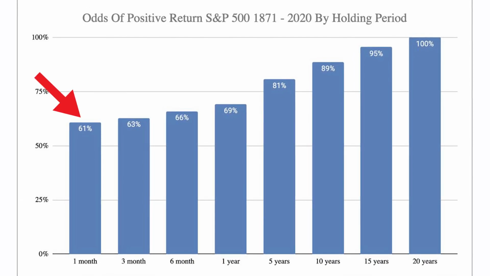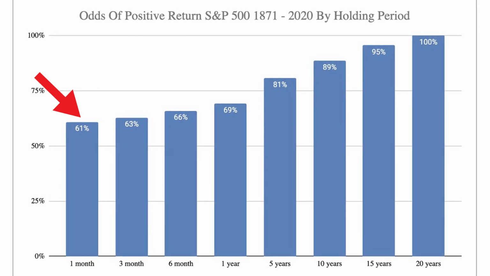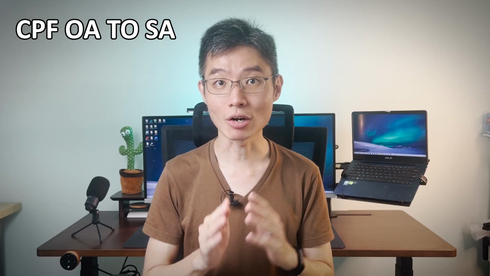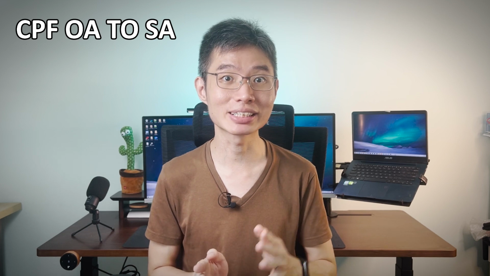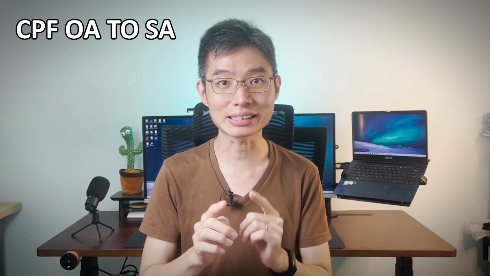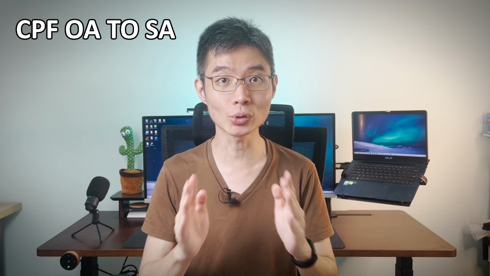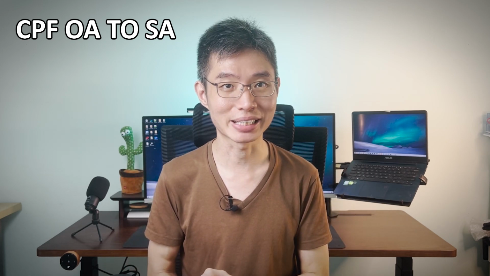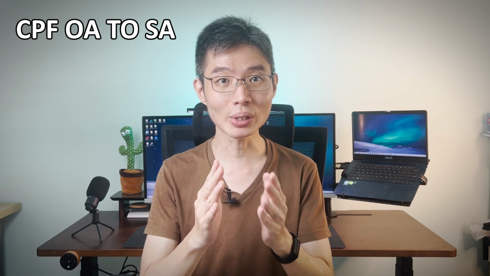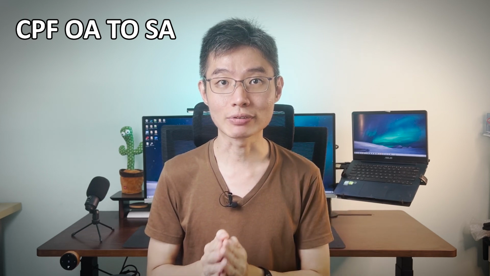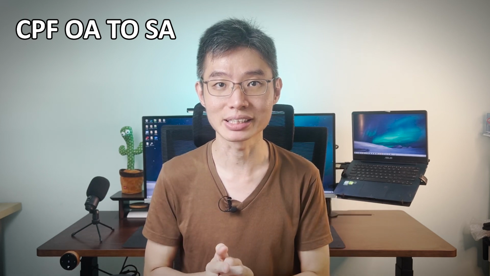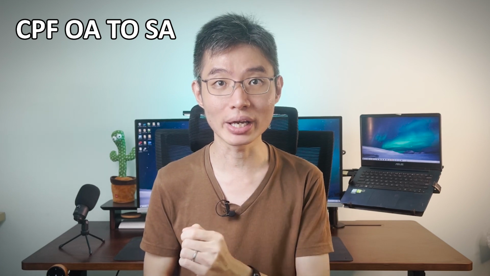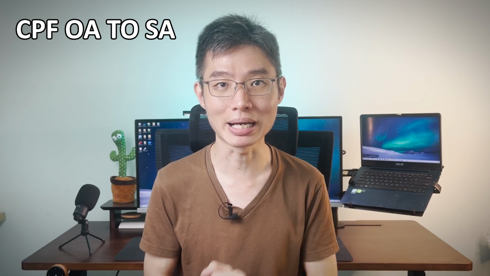When your investing period is short, you will have a higher chance of losing money. Now, of course, past data does not guarantee future performance. But in general, if you hold a good investment over the long term, you are more likely to make money because stonks. So if you are in your 20s to 40s, you have a long time horizon to invest your money. Hence, transferring CPF OA to SA may not give you the best returns.